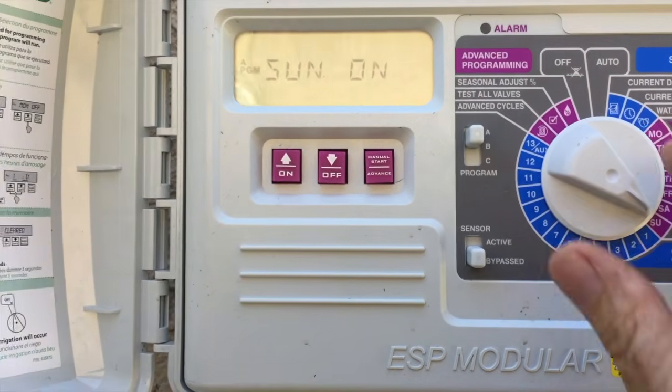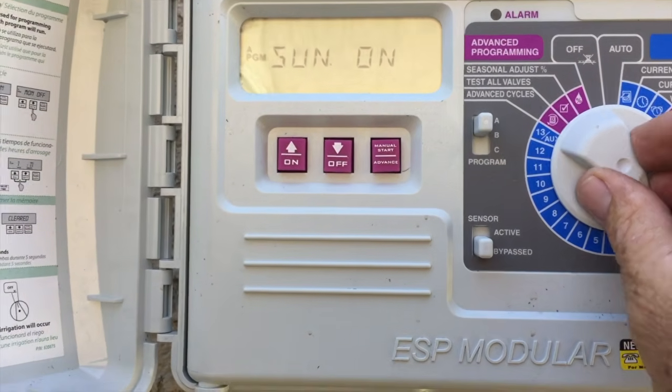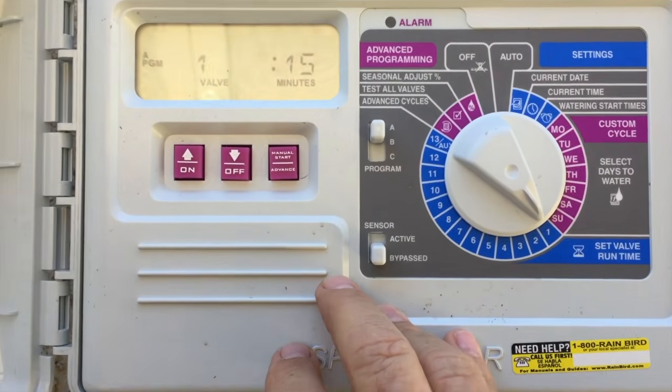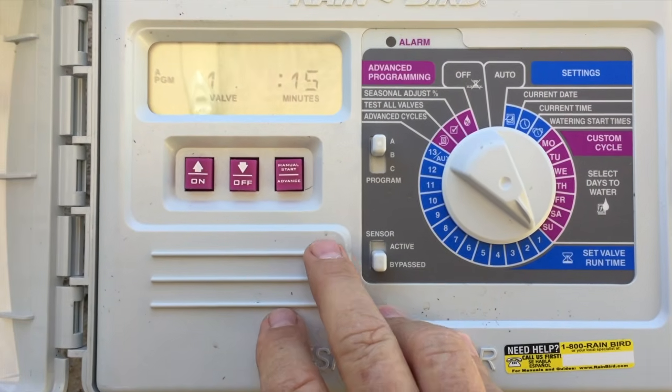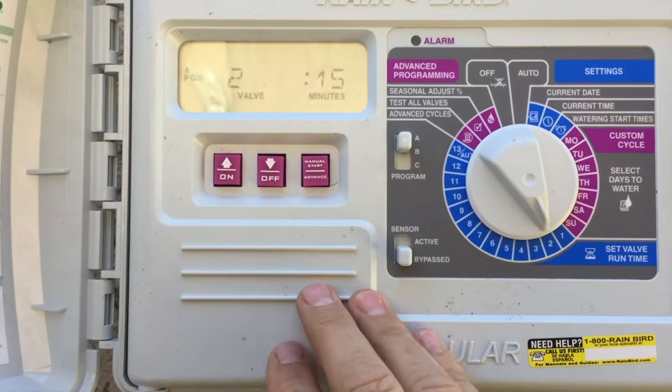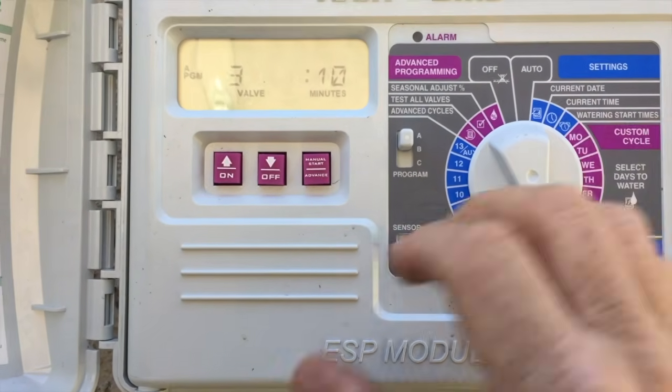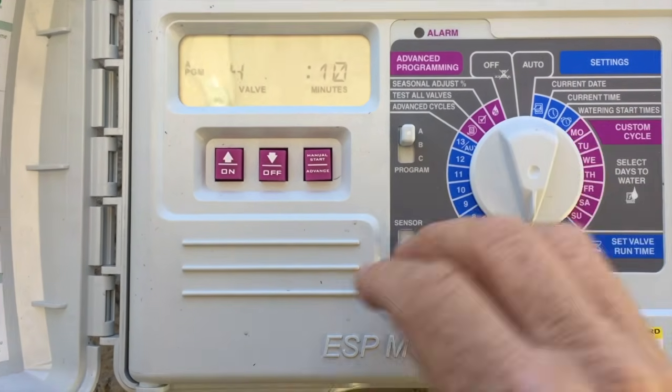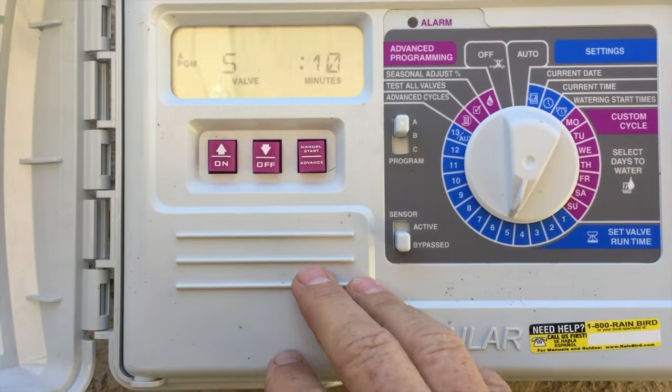Next, you come down and here's your zones. So we have zone 1, and you can see on zone 1 it's set currently for 15 minutes. Zone 2 for 15, 3's for 10, 4's for 10, and 5's for 10.